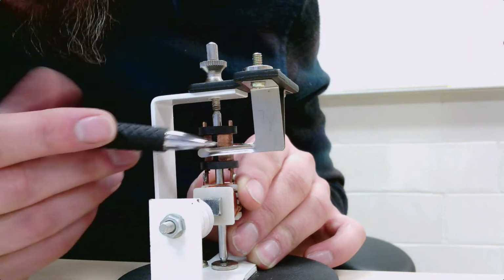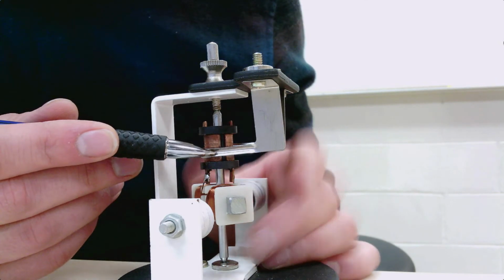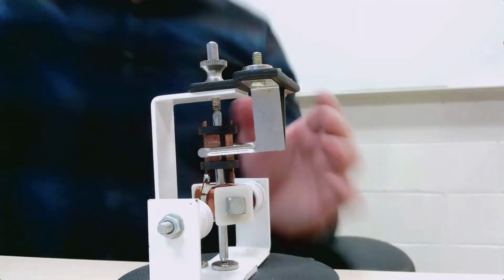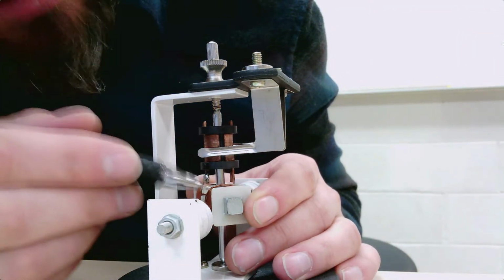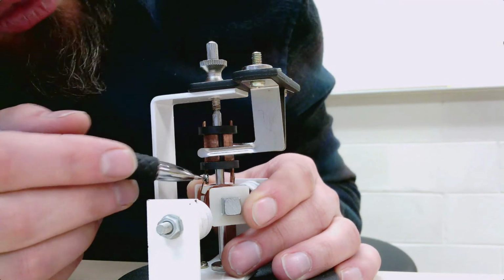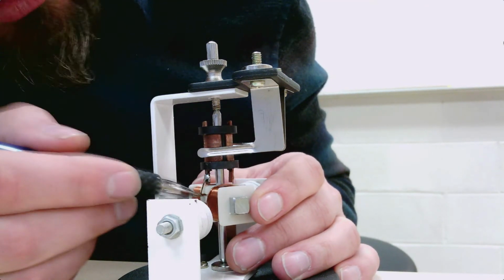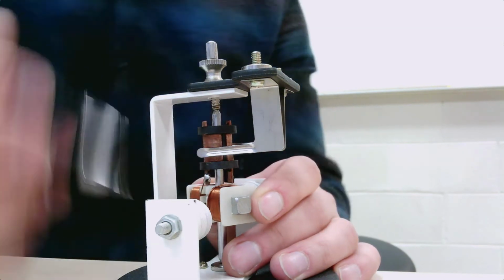And then the brush turns from this side of the commutator to this side of the commutator. Now it's touching the other side of the commutator. So that is going to end up switching the flow of electrons. So now this side becomes the negative. So what ends up happening here is everything's going down on this side. It's coming down and through this side, okay? So now my current flow reversed.